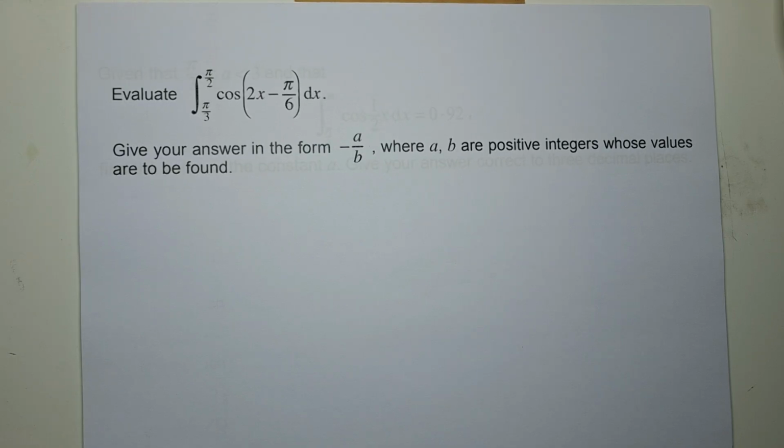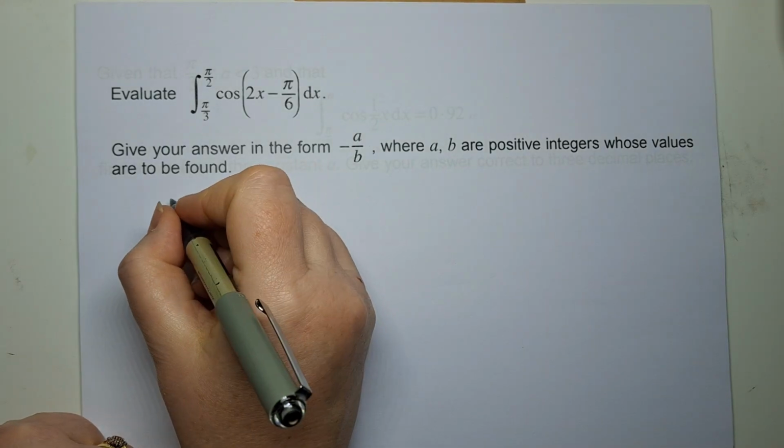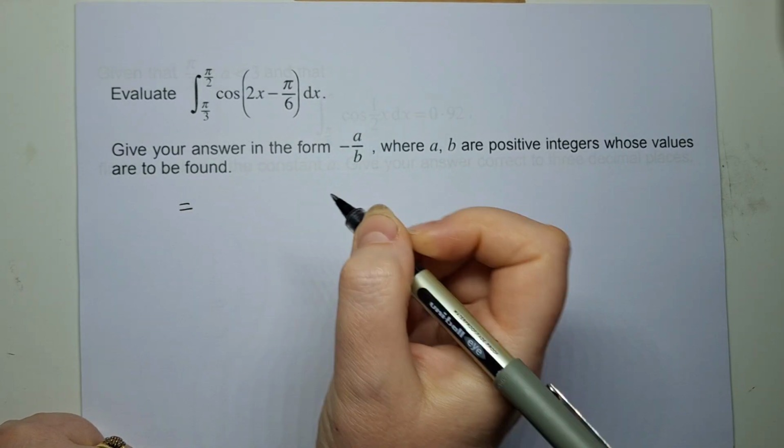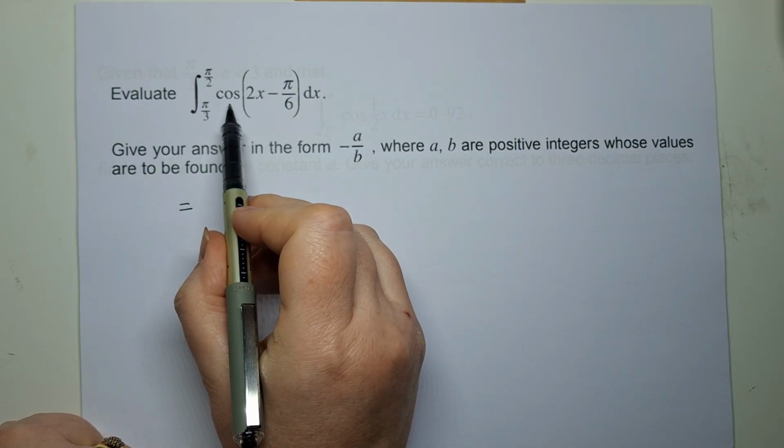This question I've chosen just to demonstrate how we use the limits, and obviously it looks a bit scary. We've got some trig, we've got some pi by whatevers. Let's see what happens. So our integration isn't actually as scary as it looks.